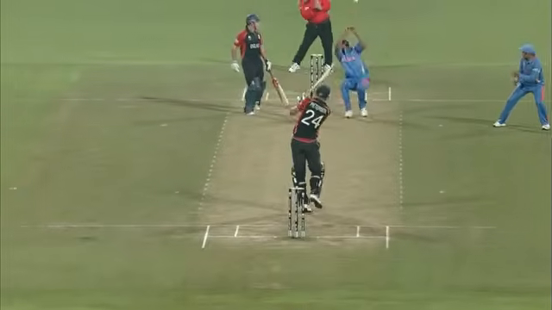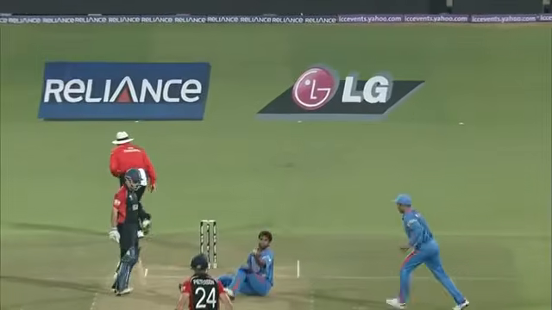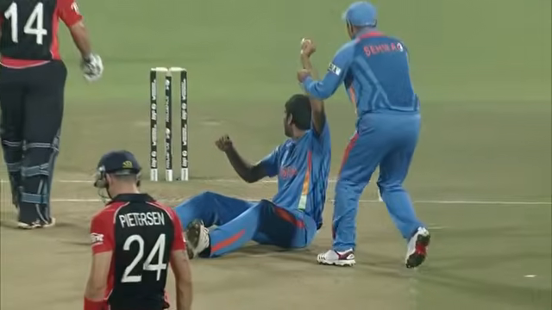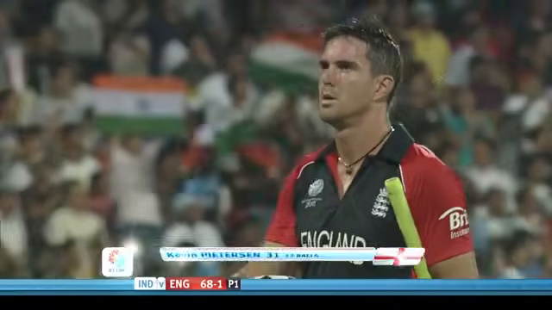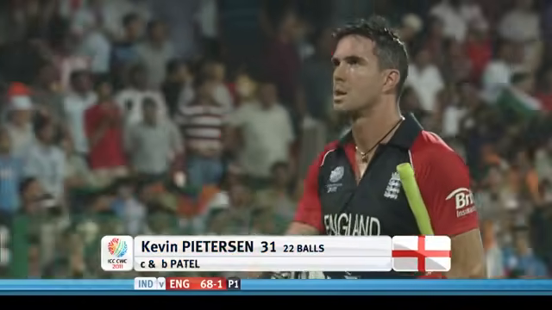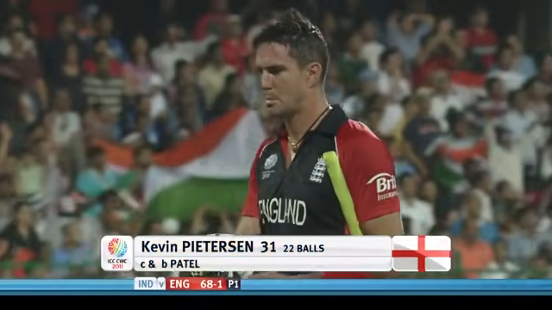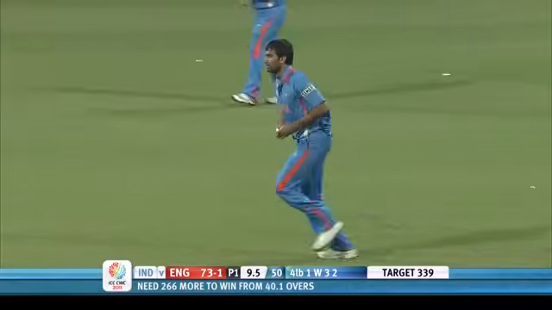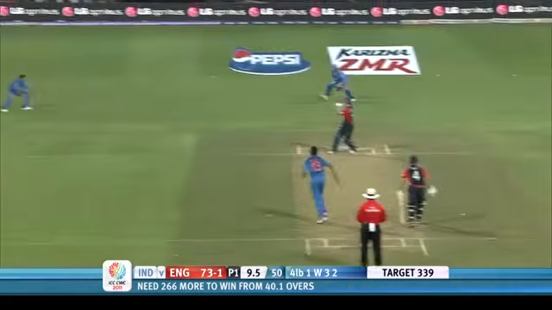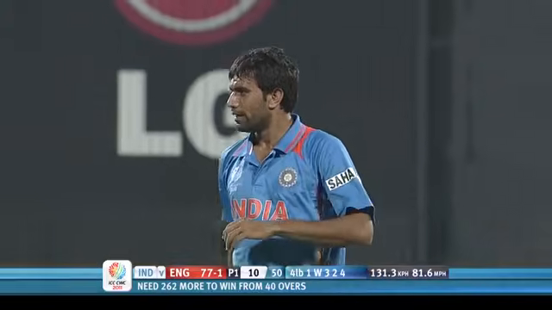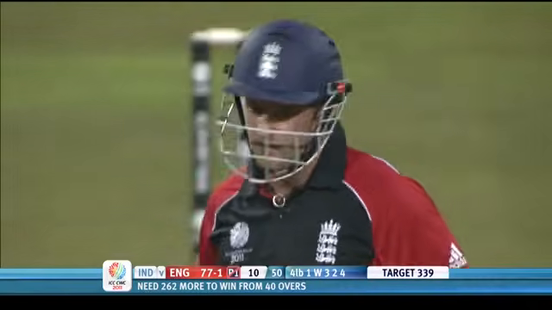It's drilled. He's trying to get out of the way in the end. Palms it up, thank you very much. Apple falling out of the tree. And Pietersen's got to go. He's gone for 31, 68 for 1. Oh, that's a bad end to the over. 14 from it, 77 for 1 from 10.